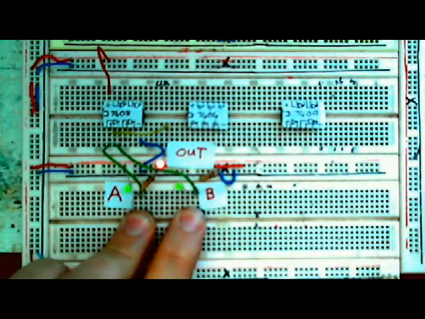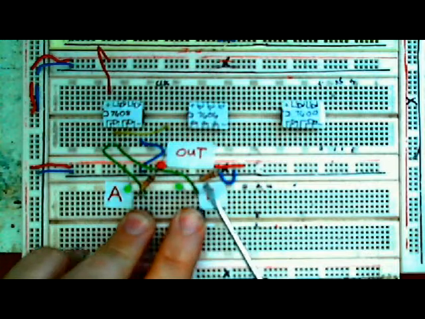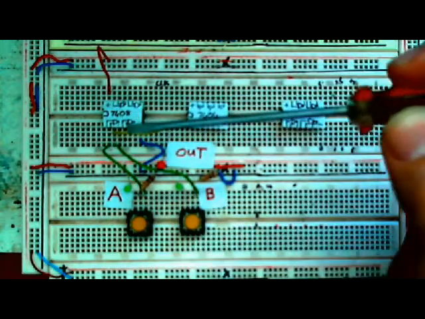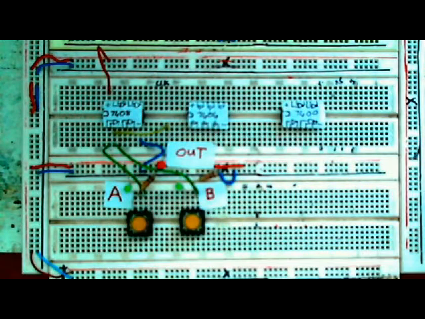In essence, an AND gate has to have both A and B high so that the output is high. You'll also notice that I have resistors connecting the switches to the ground plane so that the inputs to the AND gate are not left floating. This is so that they do not rapidly switch during the momentary press of the switch.